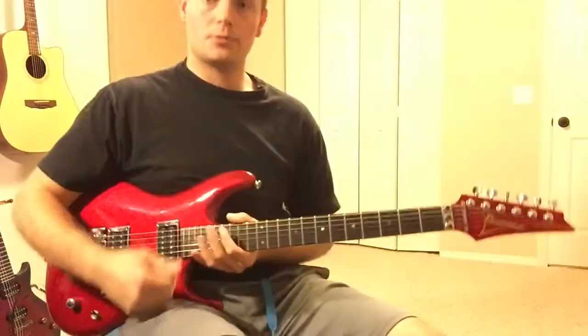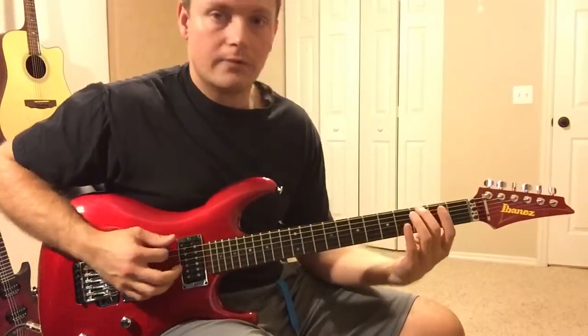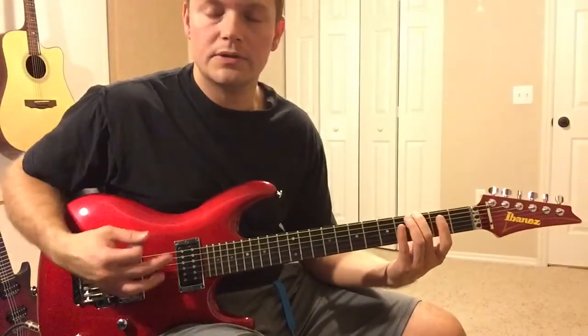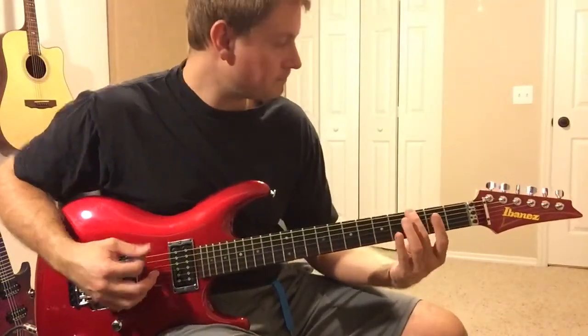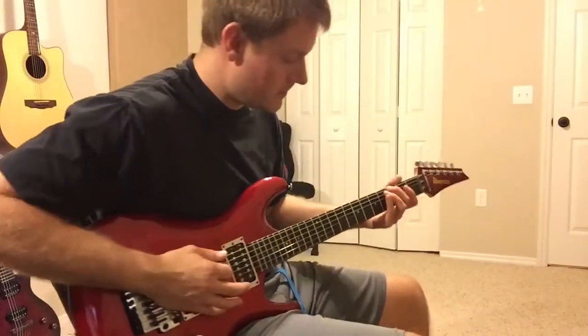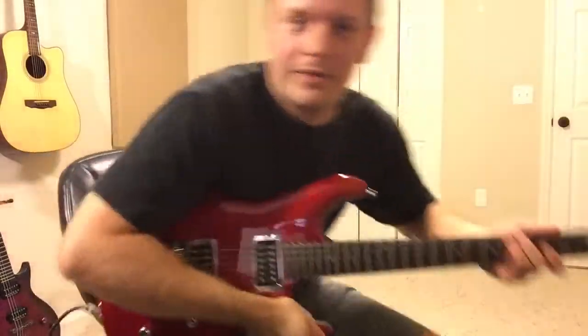Aeolian is the natural minor. This one's a real common one, and this one's going to be played on the third fret. So we were at 5 with Mixolydian, moved down a whole step to the third fret, and suddenly we're in the natural minor Aeolian scale, or mode. Here we go, this is how it sounds. You can't play a minor without distortion.